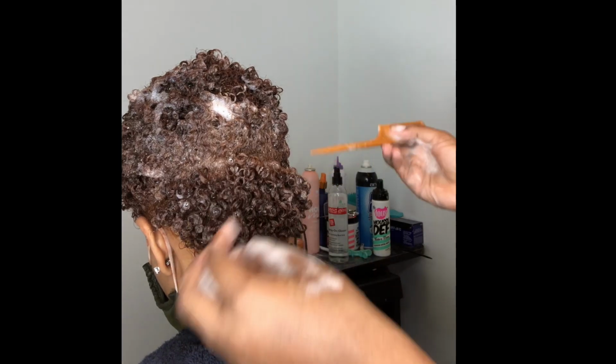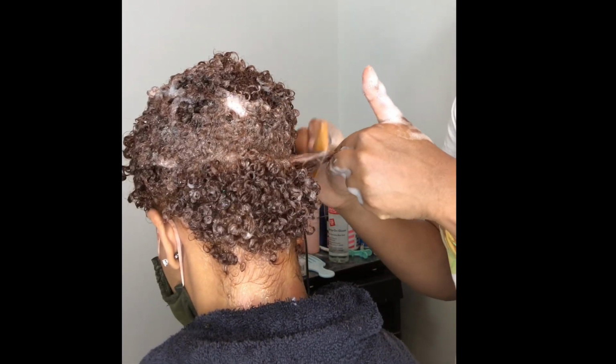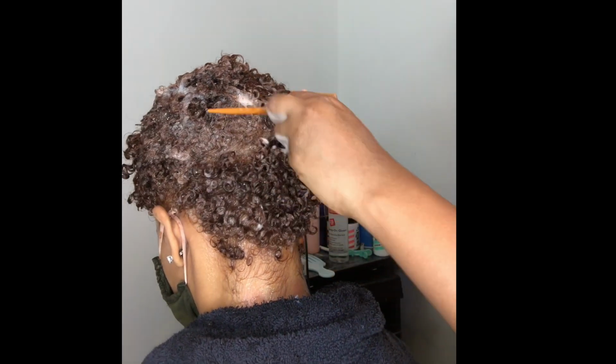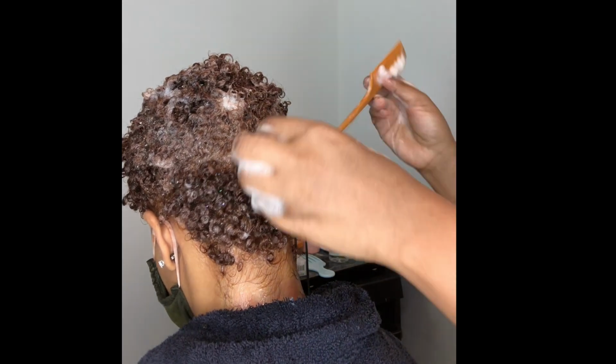It doesn't have to be straight across. And as you can see, I'm actually kind of arranging them as I go. So I define my curl in that subsection, and sometimes you may see me take the end of the comb and kind of just go back to fill in spaces.